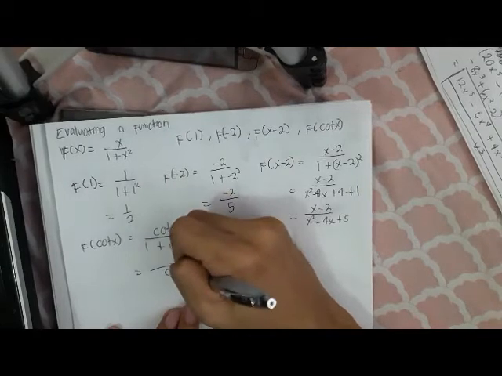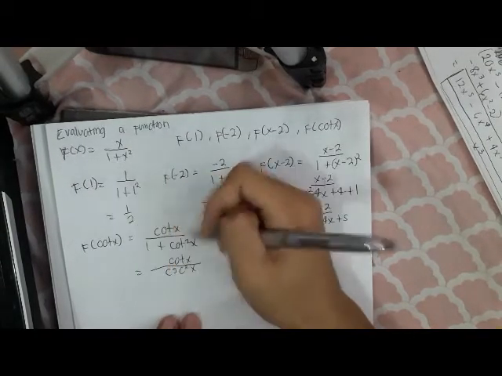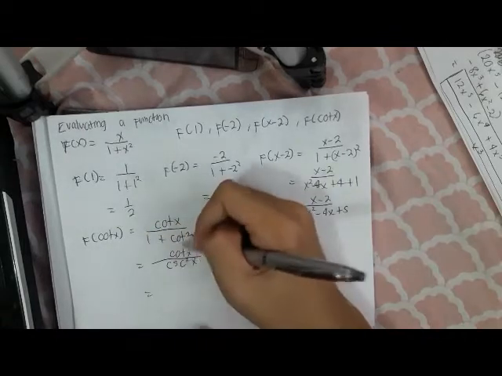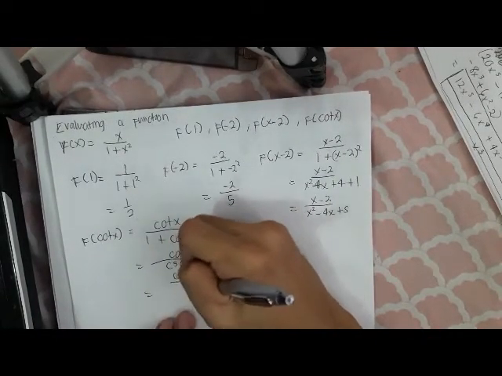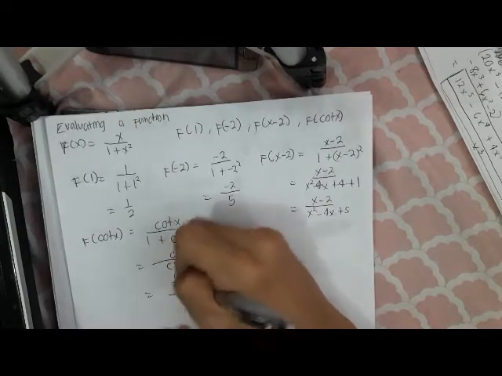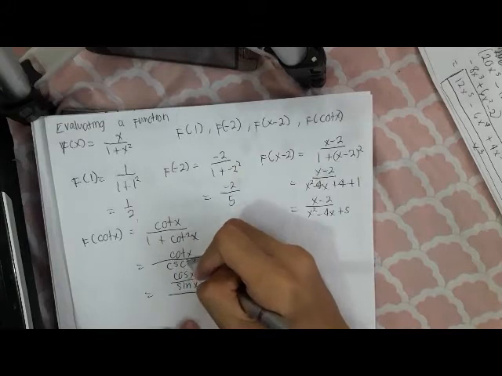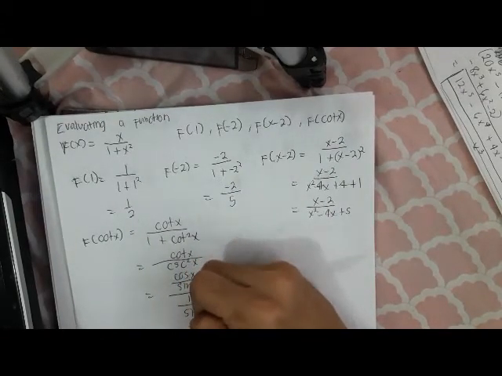We don't need to modify cot x yet, so now we can modify cot x into cos x times sin x over cosecant squared x, which is equals to 1 over sin squared x.